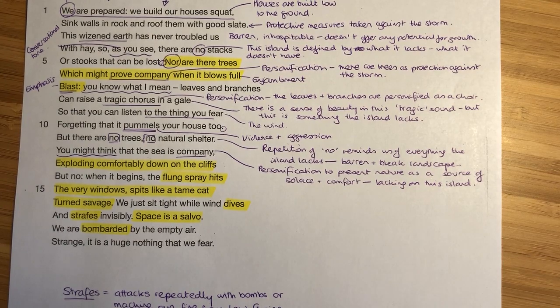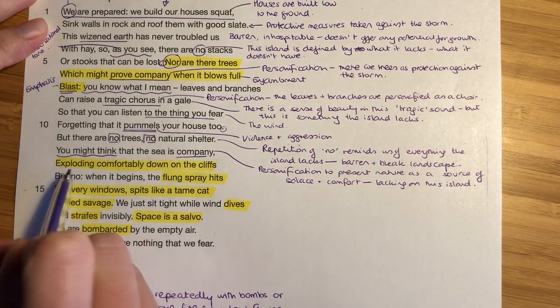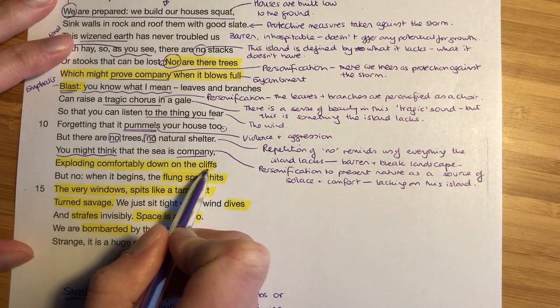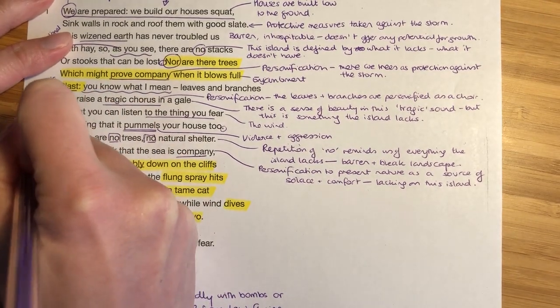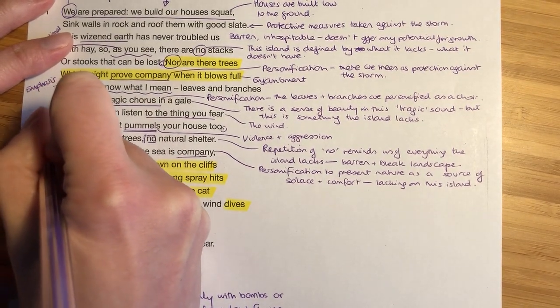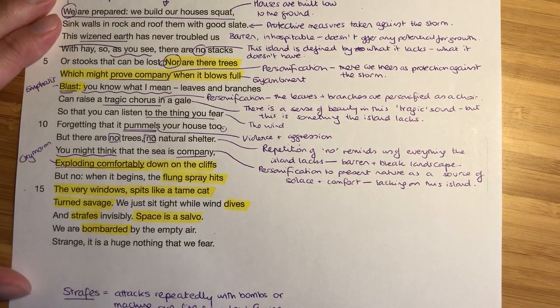Here, nature is not presented as beautiful, it's not presented as comforting, it's not presented as something that has a harmonious relationship with man whatsoever. It has this really quite antagonistic relationship towards man. So, you might think that the sea is company, exploding comfortably down on the cliffs. So, exploding comfortably, look at that lovely use of oxymoron. These words contradict one another. You can't have a comfortable explosion.